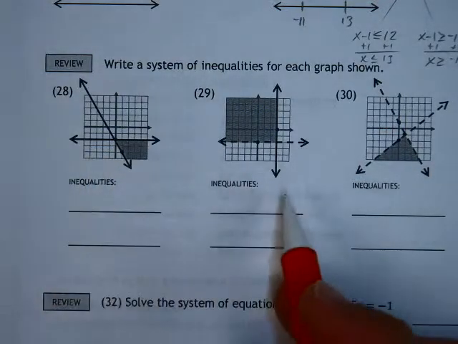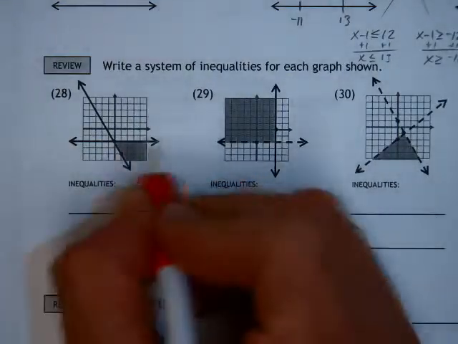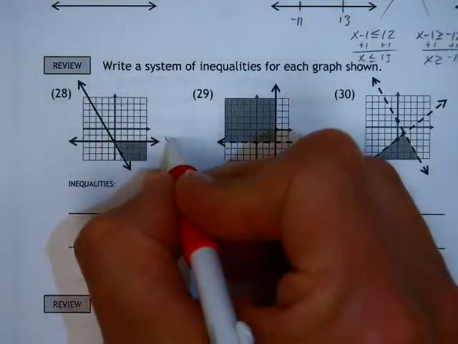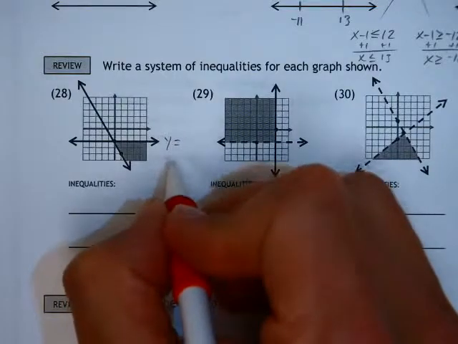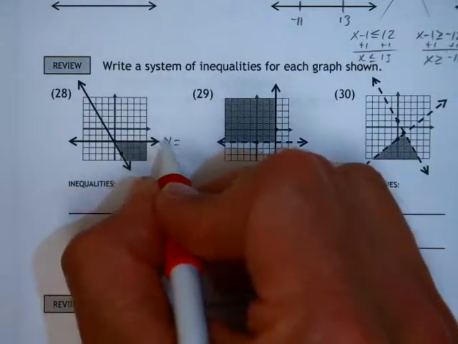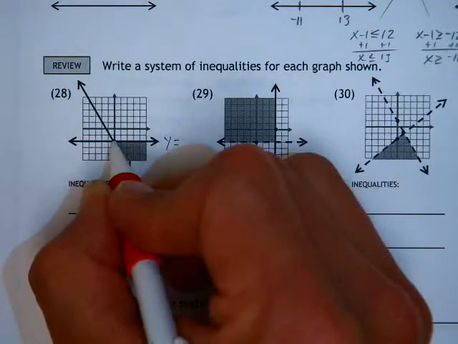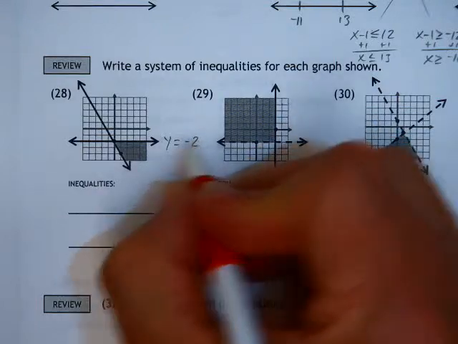Okay, I'm going to do a couple of these just to make sure we're kind of clear on everything. A horizontal line is a simple equation. It's y equals something. The slope is 0, so you don't even have to bother with an x, but the y-intercept is at -2. So y equals -2 is that line.